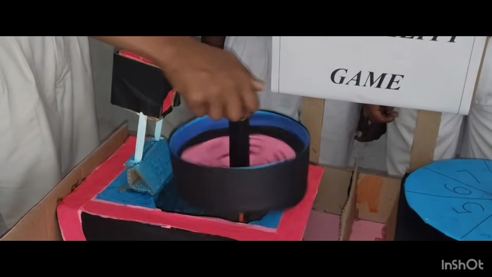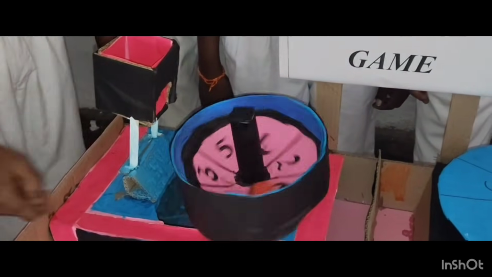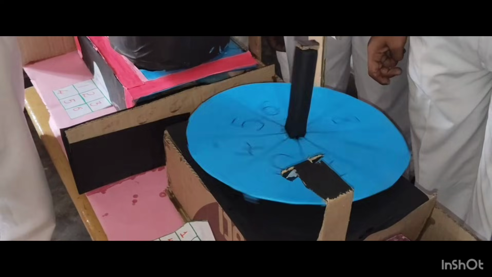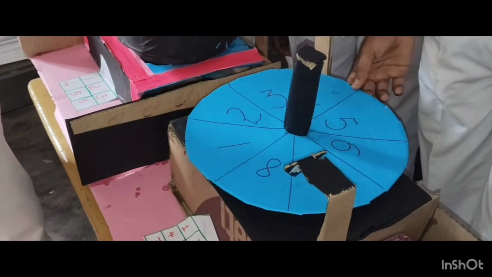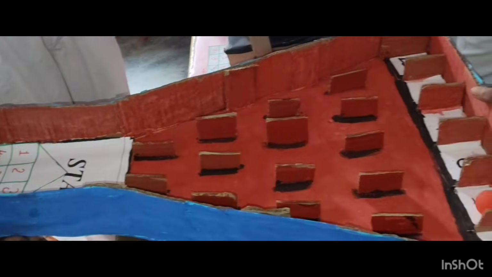How to play this? First we write the numbers. After that we choose one number and place the numbers. Then we throw a ball, ma'am, and it will stop on that number.